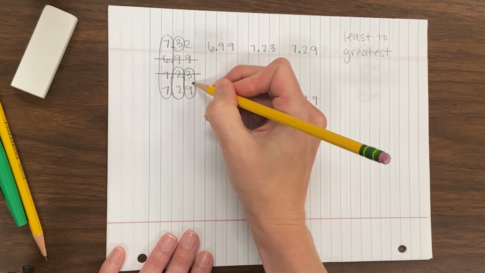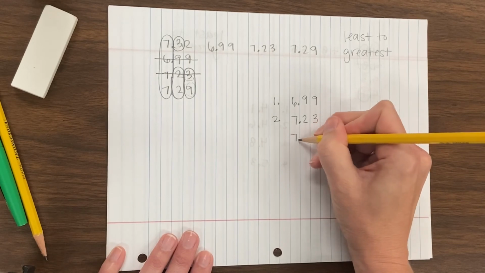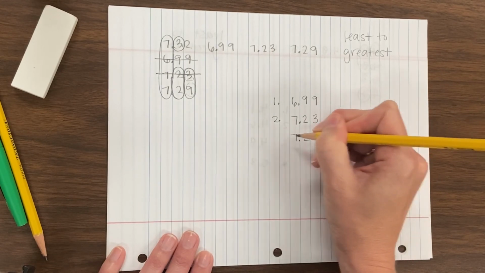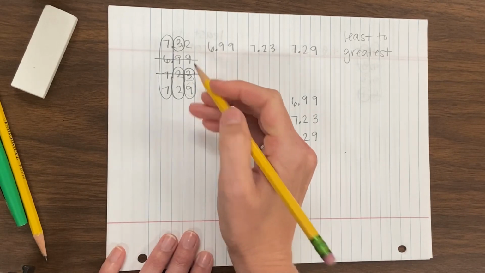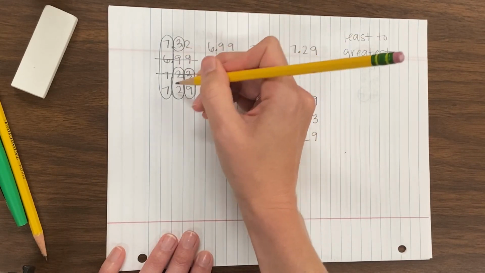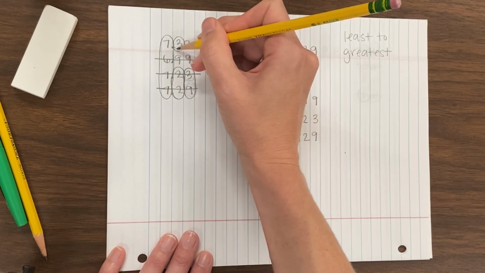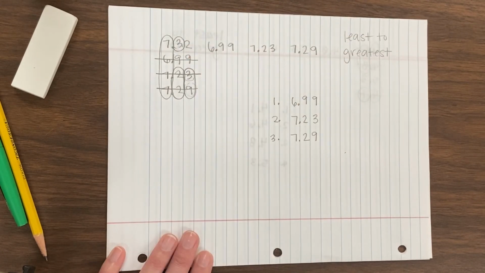Then, because the 9 was greater than the 3, that will come next. And then my greatest number is going to be this 7, let's eliminate that, my 7 and 32 hundredths.